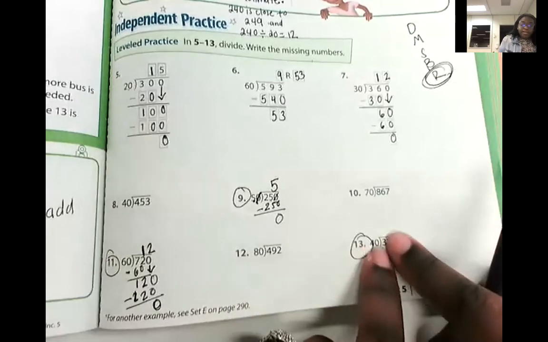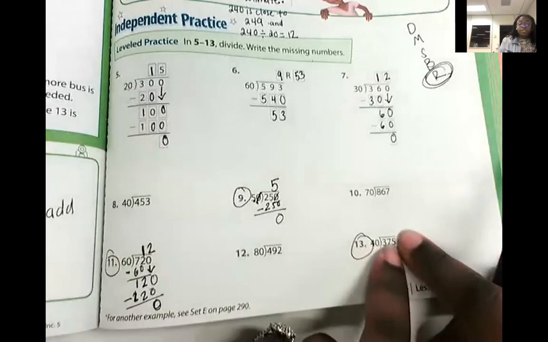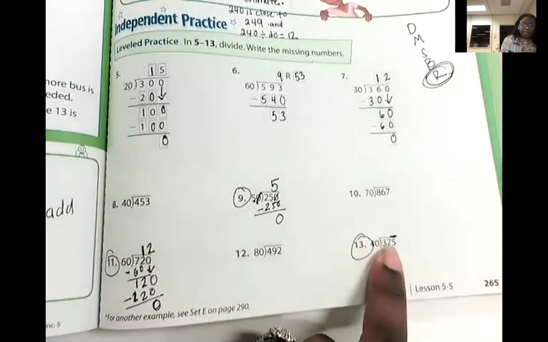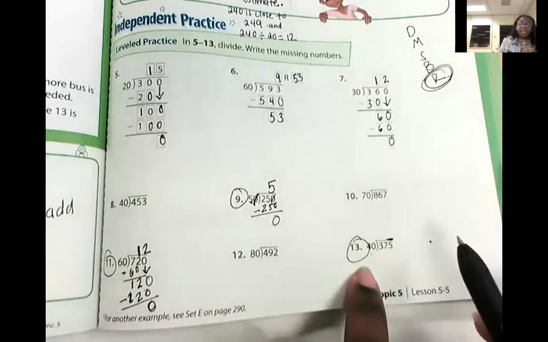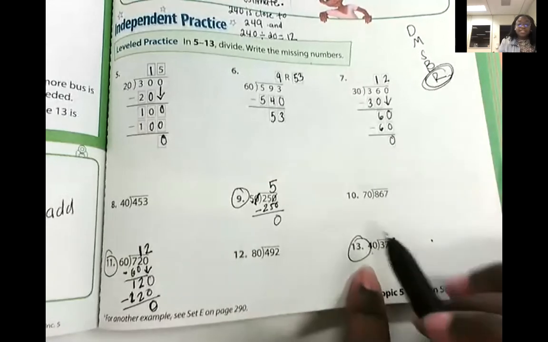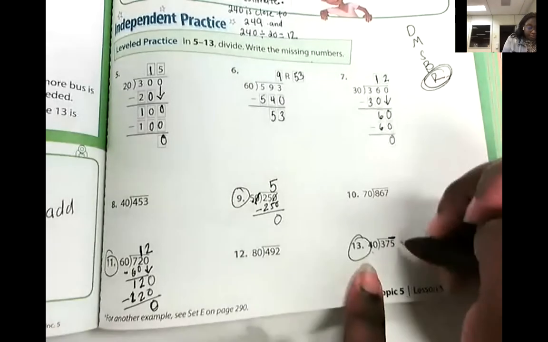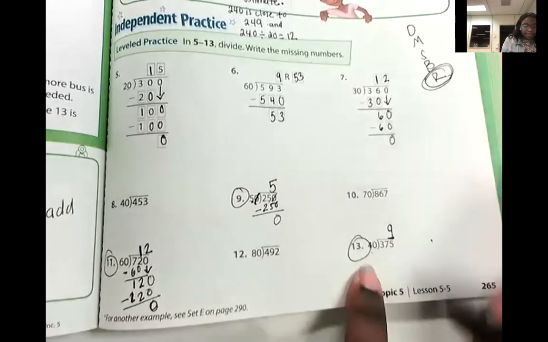Can 40 go into 3? No. But can 40 go into 37? No, it's still too big. So 40 can go into 375. Don't forget, my quotient will start right here. All right? Well, I know 40 times 10 would give me 400, but that's still over 375. So I would have to do 40 times 9 to get right under 375. So it'll still be 9.